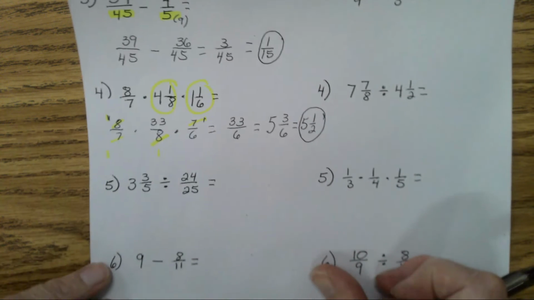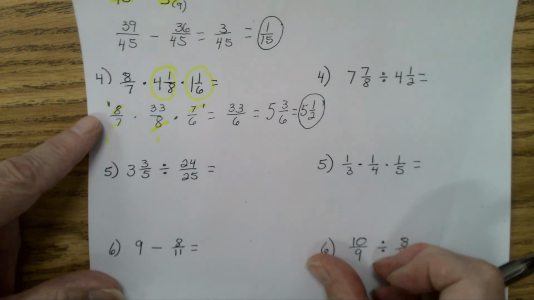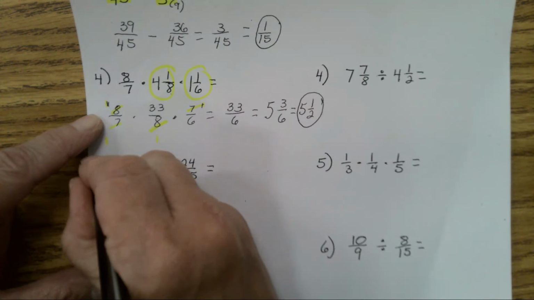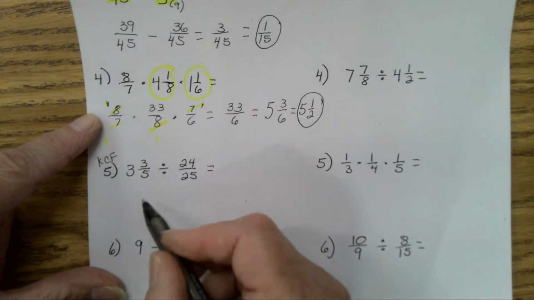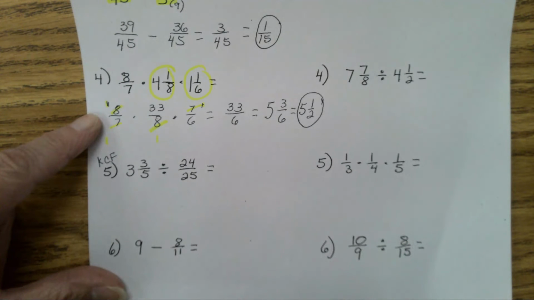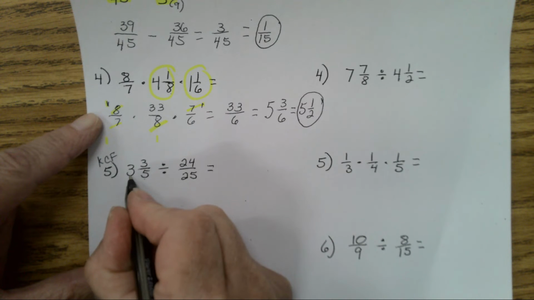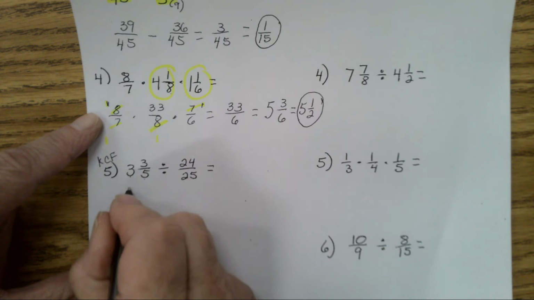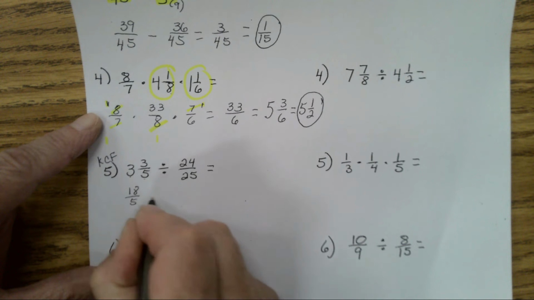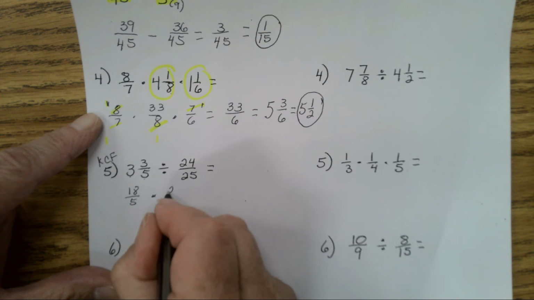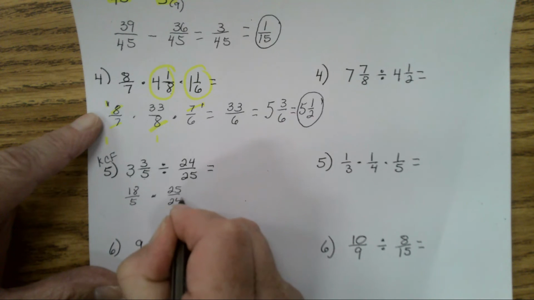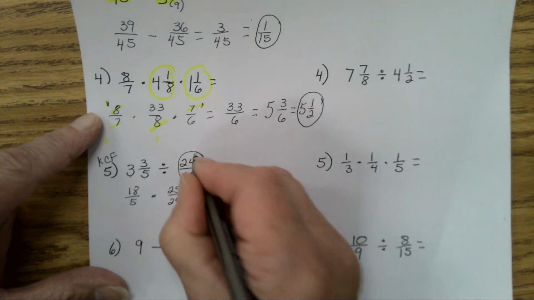All right, number 5. Here we are dividing. Remember, it's a keep, change, flip. But first, what do I have to do to these mixed numbers before I can do anything? I have to multiply, add, and put it on top. Change it to an improper fraction. 5 times 3 is 15, plus 3 is 18. So I have 18/5. Now I'm going to change it to multiplying and flip that. 25/24. Does everyone see what I did there?